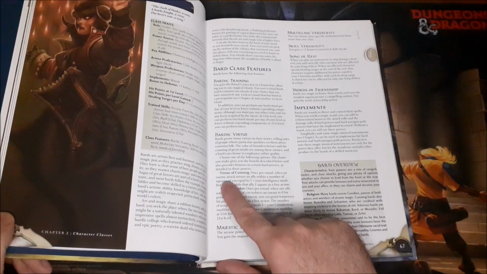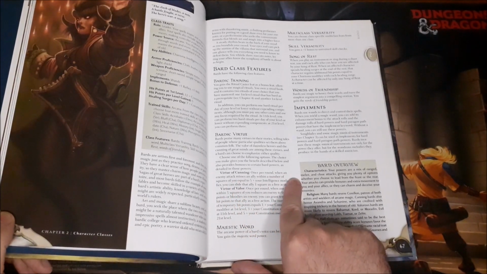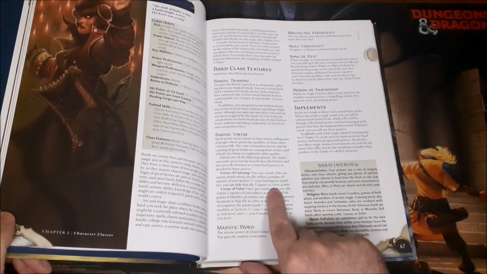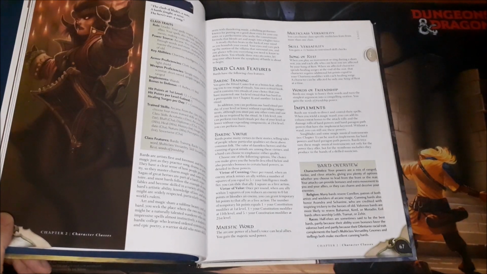So the first one here is Virtue of Cunning. Once per round, when an enemy attack misses an ally within a number of squares equal to 5 plus your intelligence modifier, you can slide that ally 1 square as a free action. So that's like the leader thing, where you can reposition your allies.